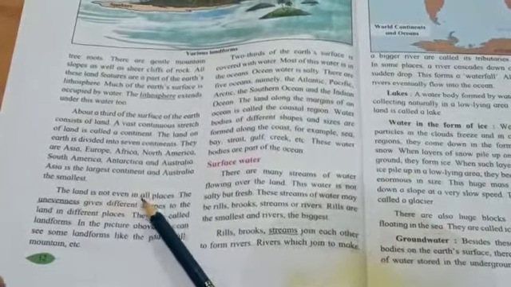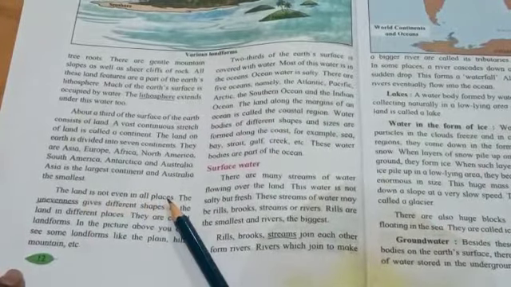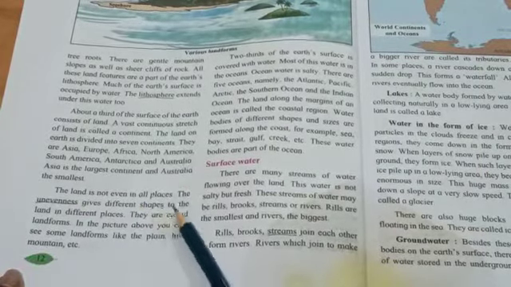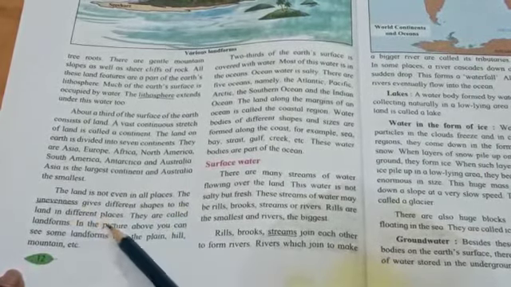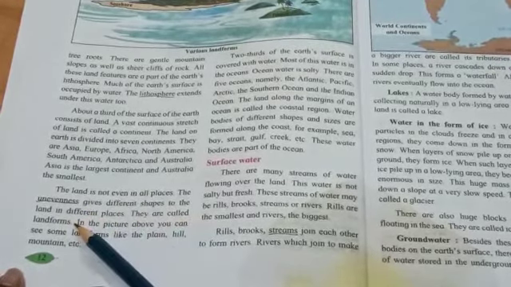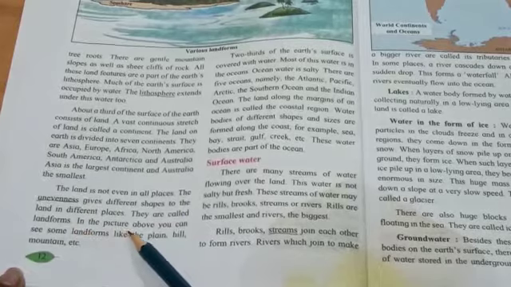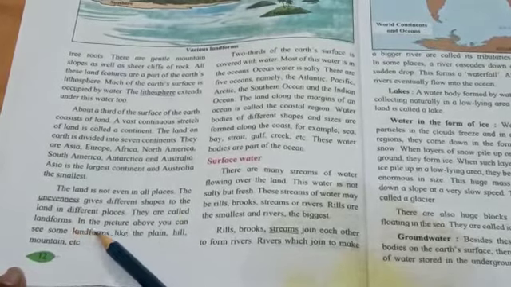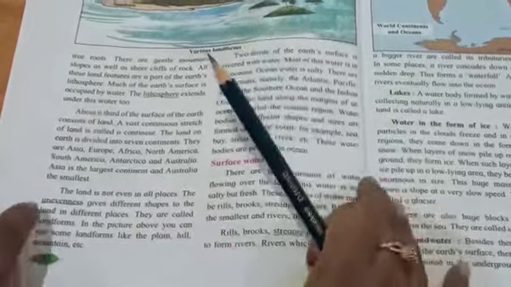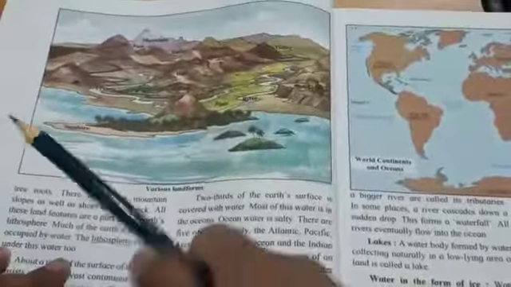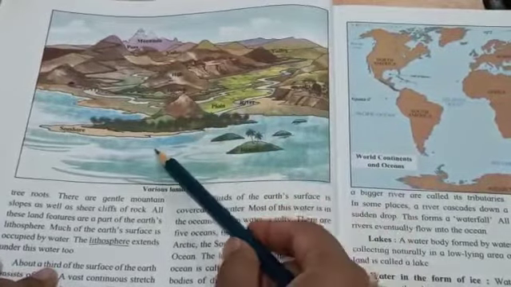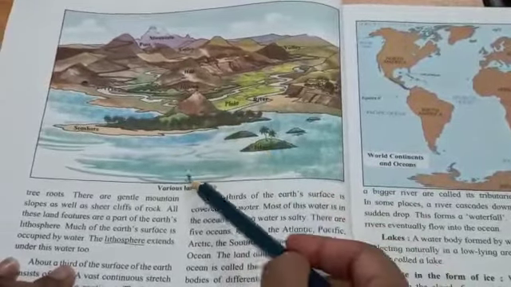The land is not even in all places. The unevenness gives different shapes to the land in different places. They are called landforms. In the picture above, you can see some landforms like plain, hill and mountain, etc. See here in this picture. It is a picture of land. Now, here is water.